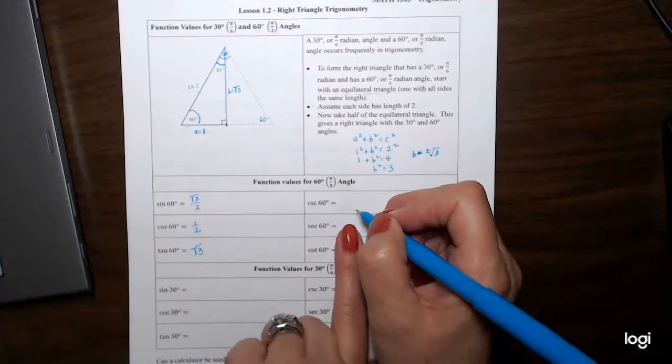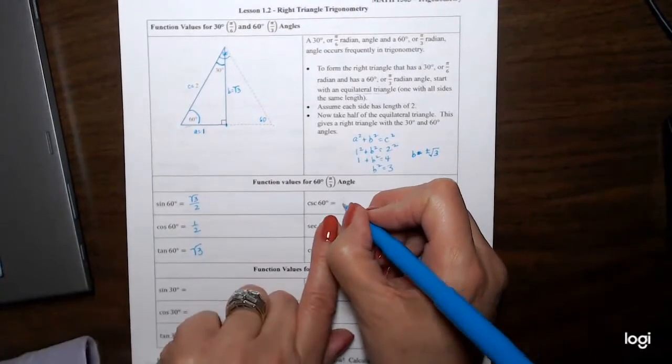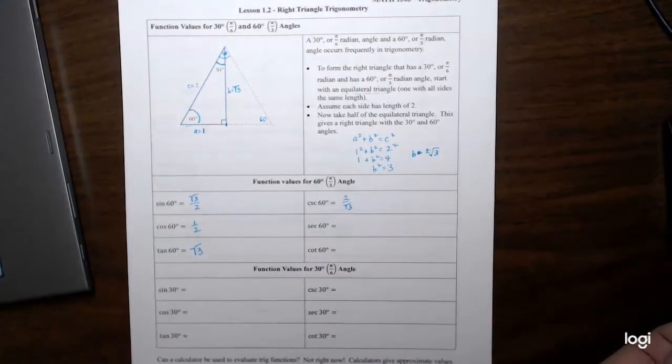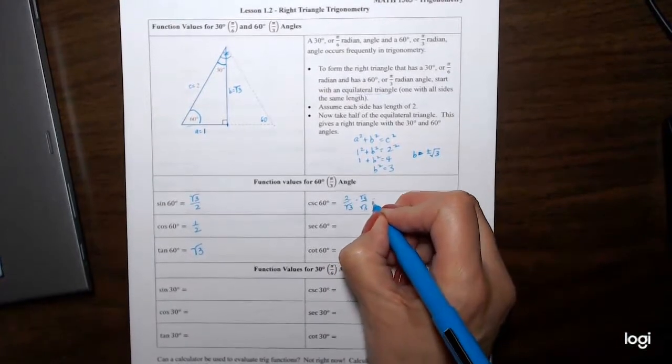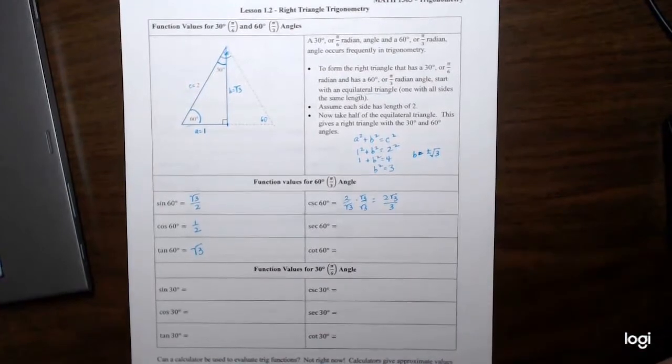All right, now we just do the reciprocals. The reciprocal of sine is cosecant, and we're going to get 2 over square root 3. And then we're going to rationalize that. I'm going to multiply the top and the bottom by square root 3. And I get 2 square roots of 3 over 3.